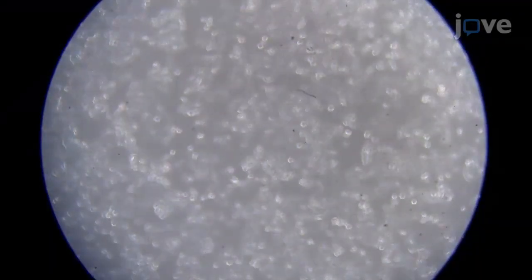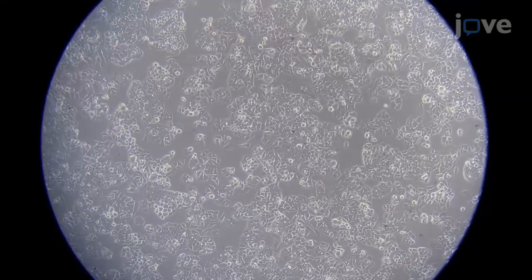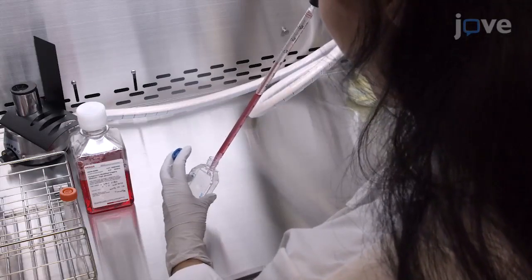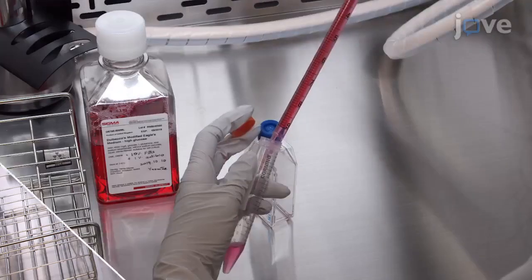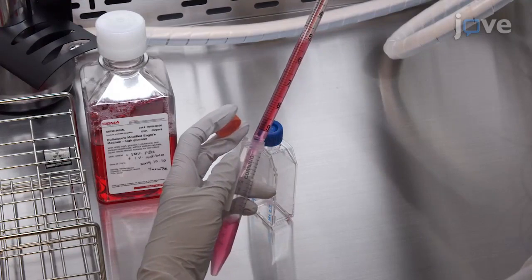After incubating cells to reach 70% confluency, culture cells of interest in an appropriate culture media. Add penicillin streptomycin to avoid contamination.